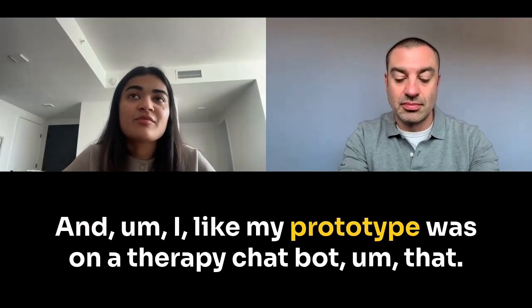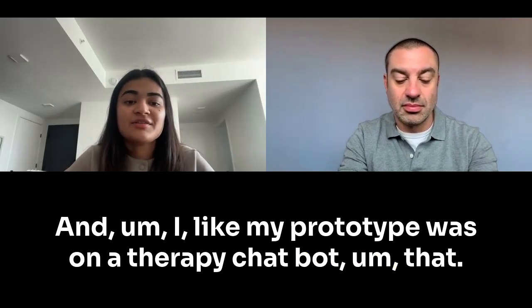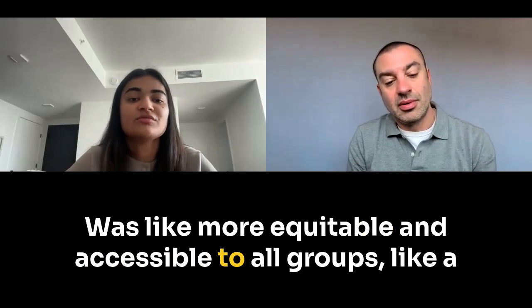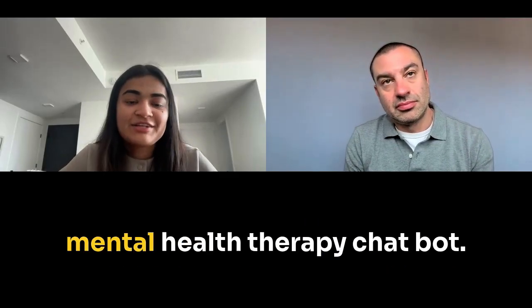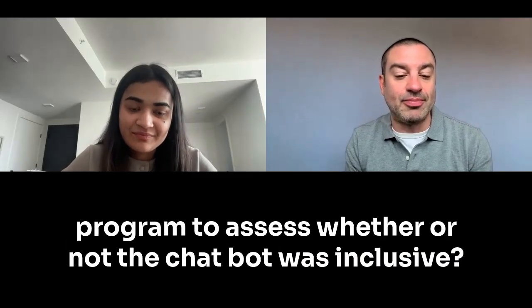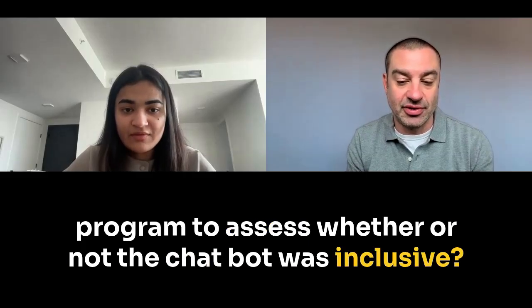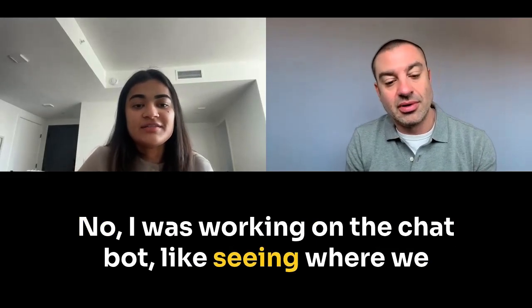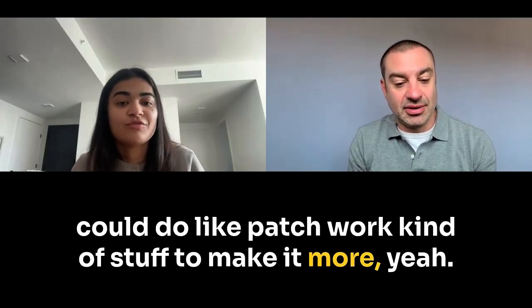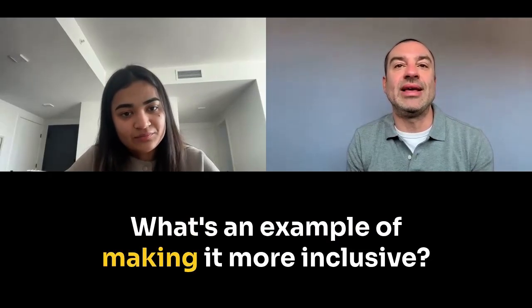My prototype was on a therapy chatbot that was more equitable and accessible to all groups, like a mental health therapy chatbot. I see. So you actually worked on the chatbot, or you worked on a program to assess whether or not the chatbot was inclusive? No, I was working on the chatbot, seeing where we could do patchwork kind of stuff to make it less biased. So what's an example of making it more inclusive?